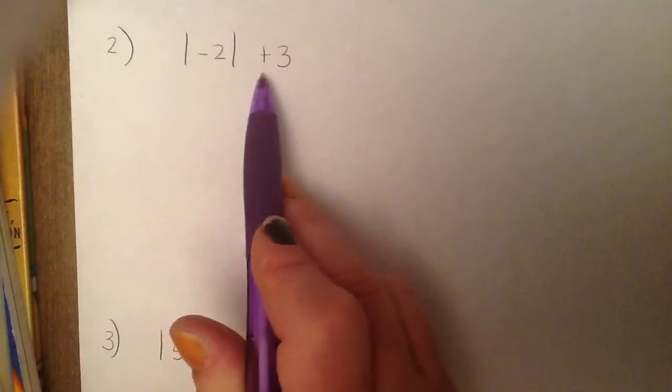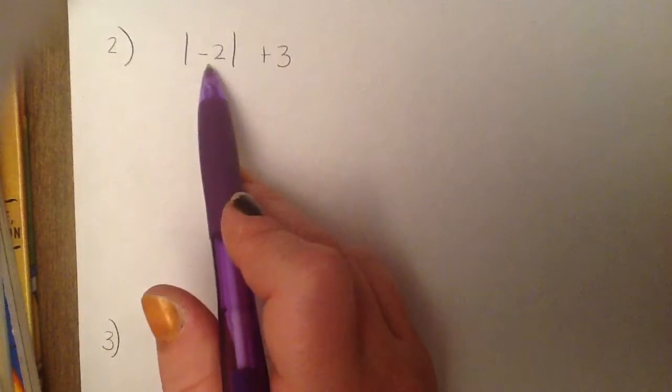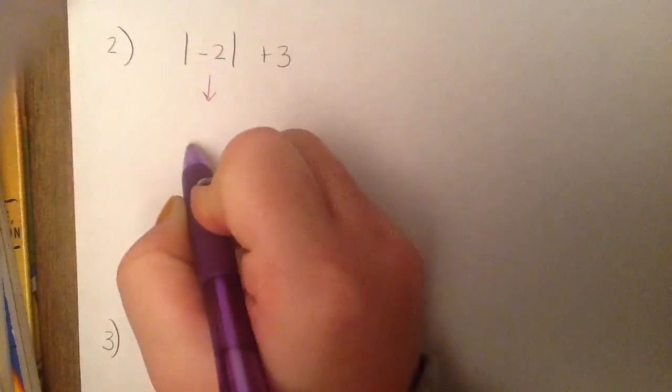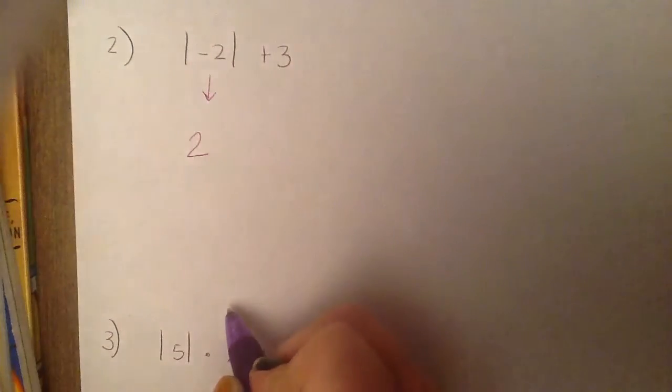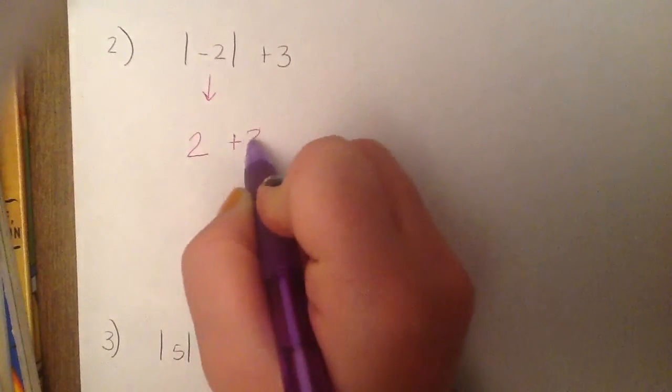Number 2 involves an absolute value and then adding on a 3 after. Now the absolute value bars tell us to make the number positive. So a negative 2 will become positive 2. Remember, distance from 0 would be 2 spaces. And then I'm going to bring down the plus 3.